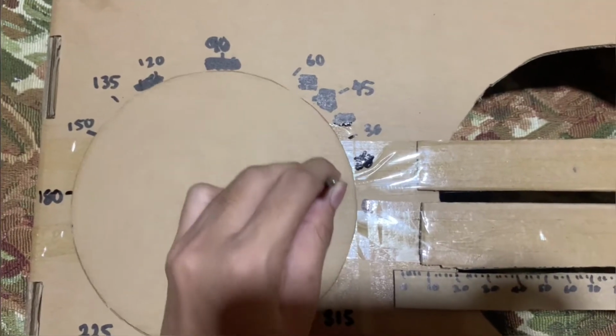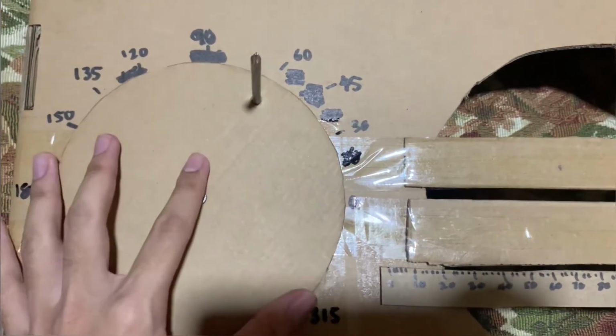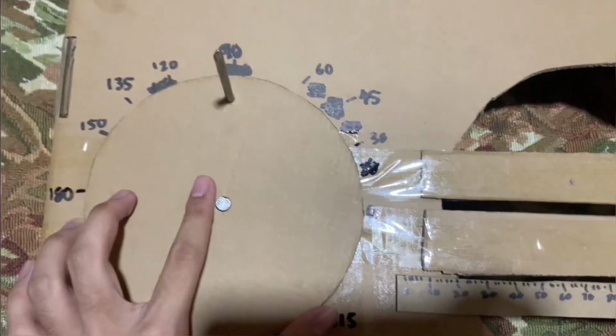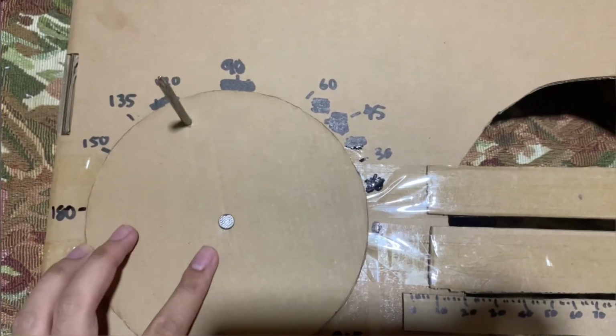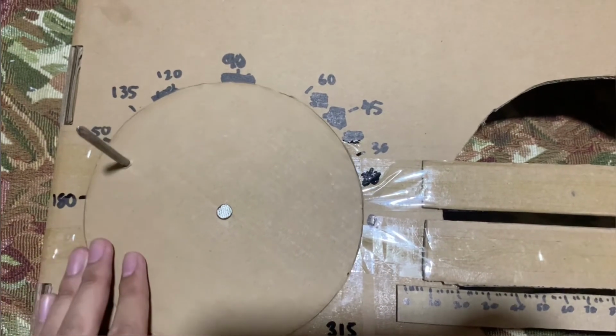Slowly rotate the crank of the apparatus in 30-degree increments. Record the displacement value of the connecting rod. Take the readings up to 360 degrees. Repeat the experiment using different values of rotation radius and connecting rod length.